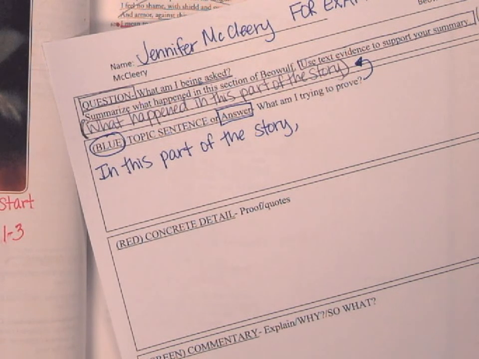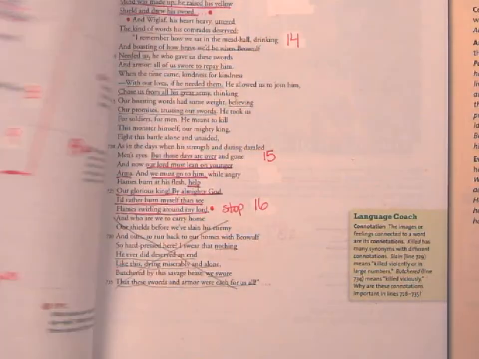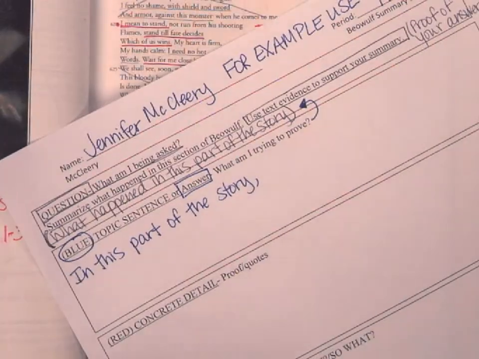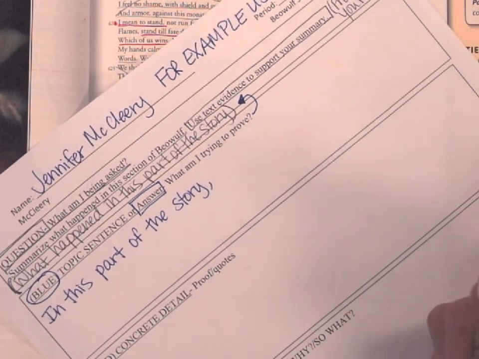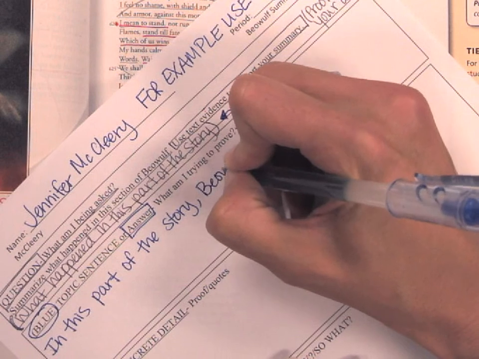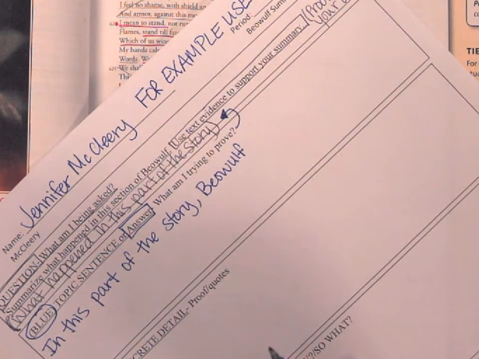Now there's many things that happened within these pages. You can feel free to write about whatever you want to write about. Again, do not use mine as yours. So here's what I decided to say. In this part of the story, Beowulf, I'm just going to write it and then I'll turn the page so you can see it.